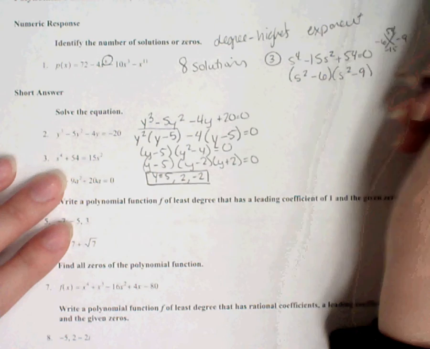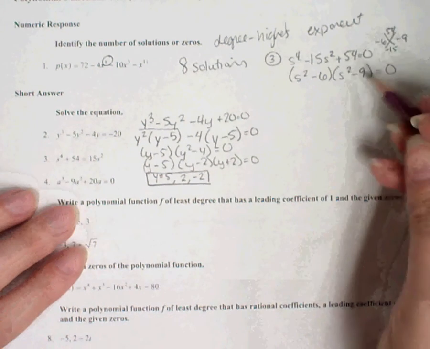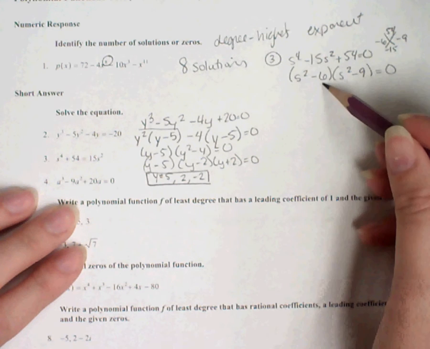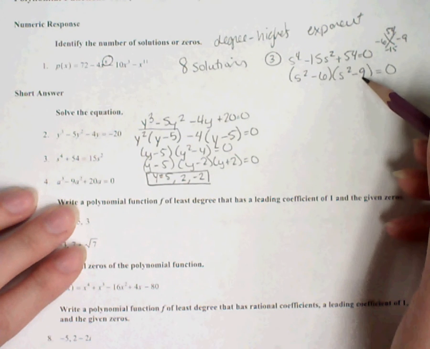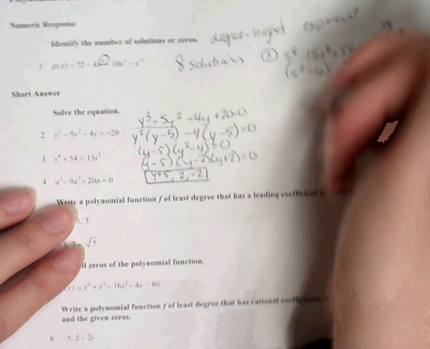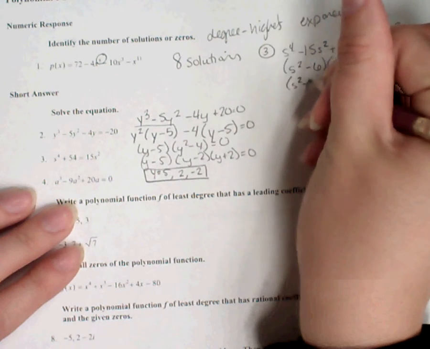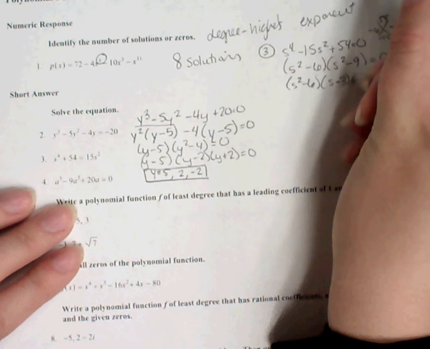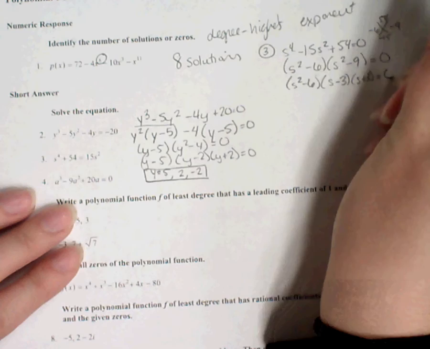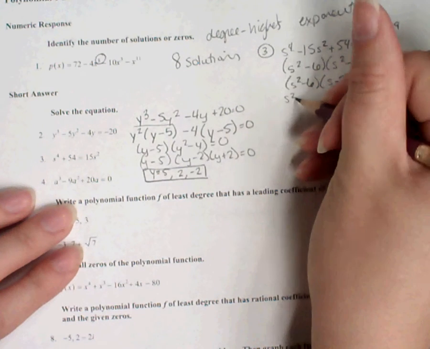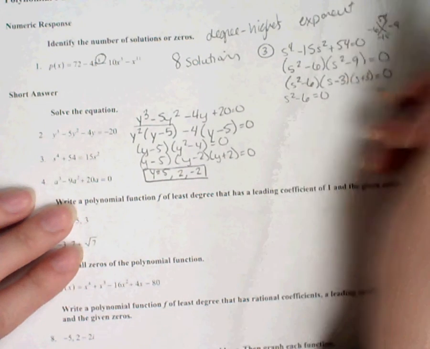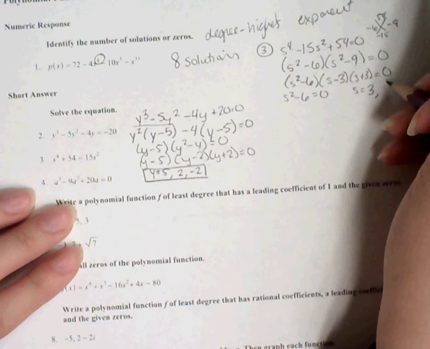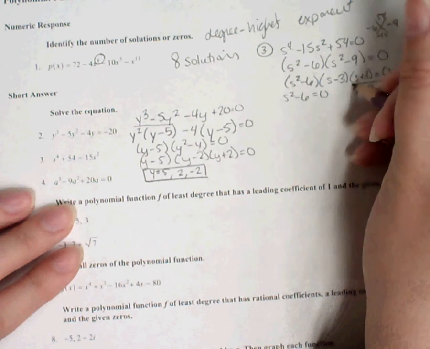So again, I have 2 factors that have the s squared. They're both differences, but 6 is not a perfect square. 9 is. I can square 3 to get 9. So s squared minus 6 won't factor anymore, but s squared minus 9 will factor to be s minus 3 and s plus 3. So then I can set my factors equal to 0 and solve. S minus 3 is going to be a positive 3. S plus 3 equals 0 will give us a negative 3 for our answer.